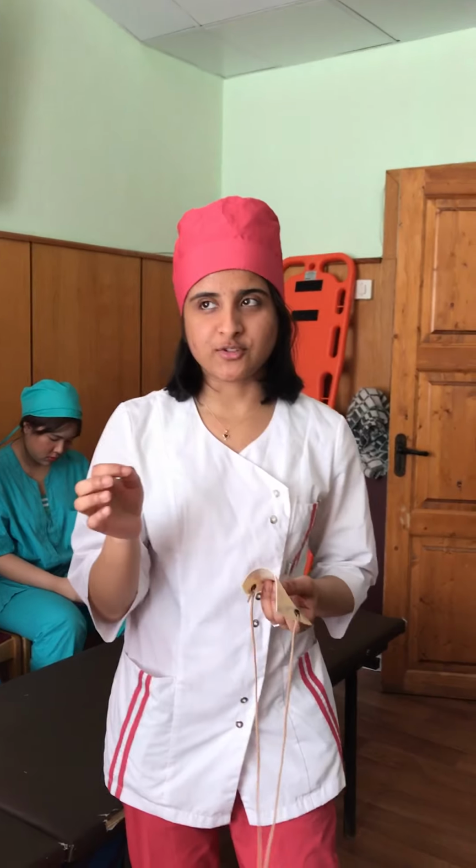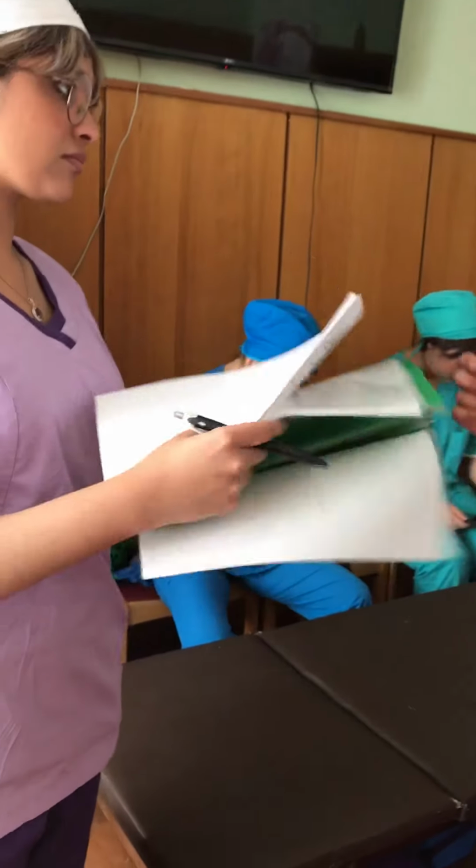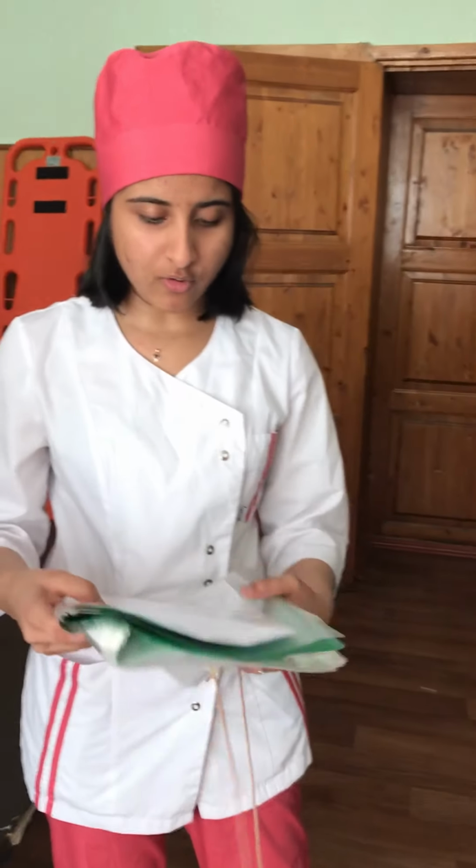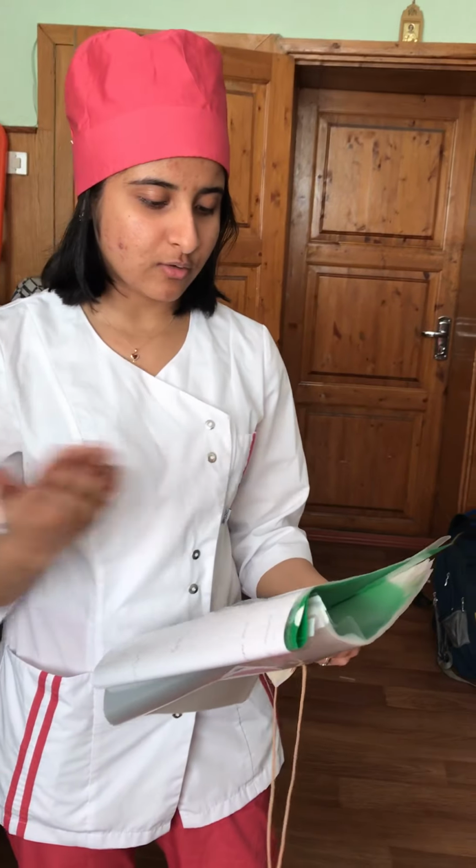Then the receptionist will write the place, for example, to the surgeon. So the patient goes to the surgeon. There, the patient already has the admission form with the information, and then the doctor would again ask to confirm the name, age, the localization, and how the wound was caused.